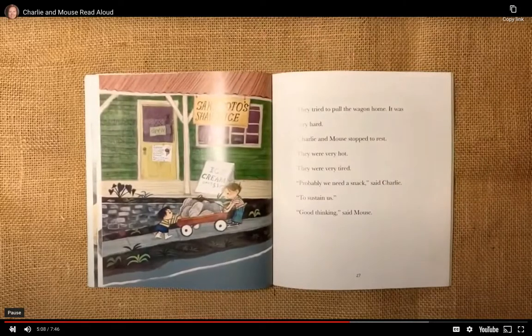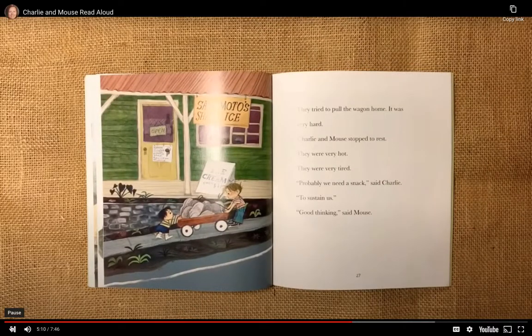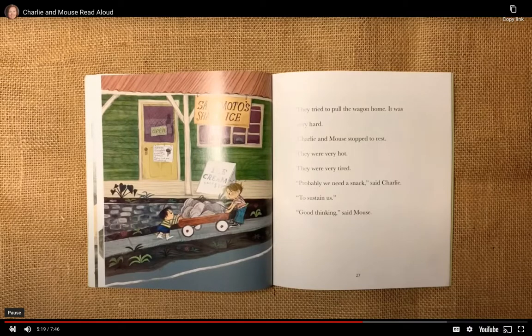They tried to pull the wagon home. It was very hard. Charlie and Mouse stopped to rest. They were very hot. They were very tired. "Probably we need a snack," said Charlie, "to sustain us."